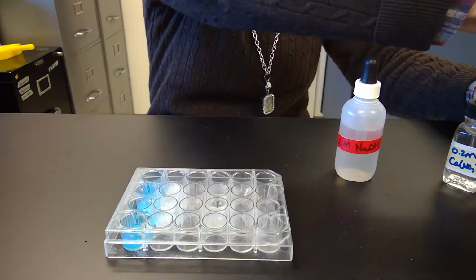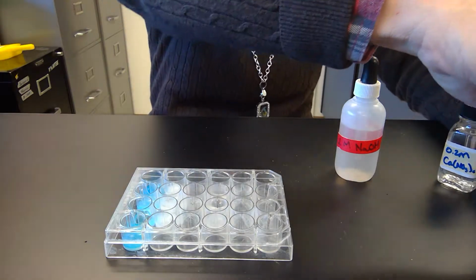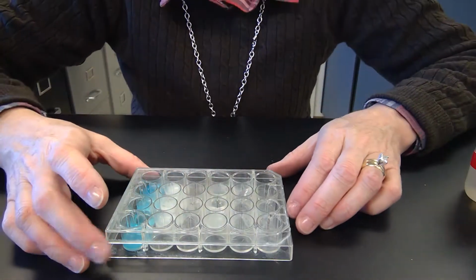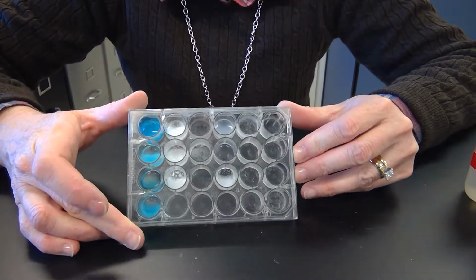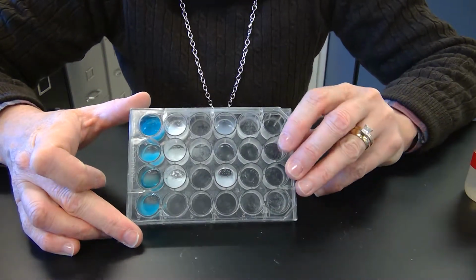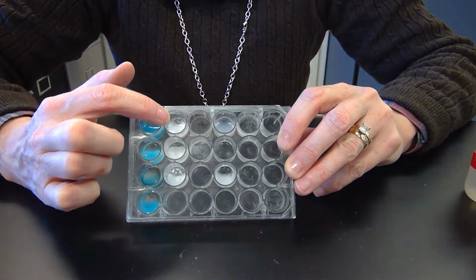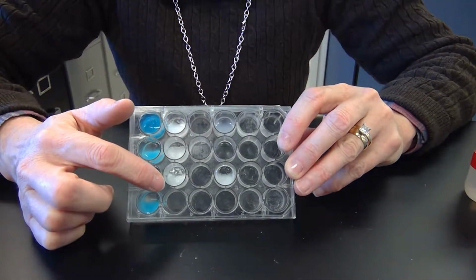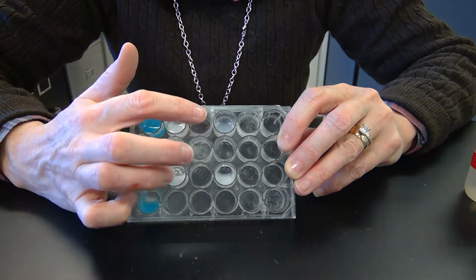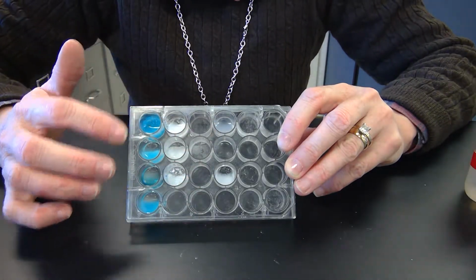If your prediction came out different than your observation, that nothing happened, that is okay. So here's a little picture. These were the copper sulfates, these were the lead nitrates, and these were the calcium nitrates. I went in order on the paper.